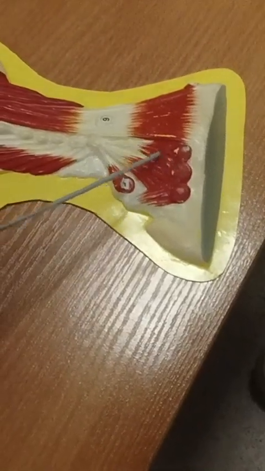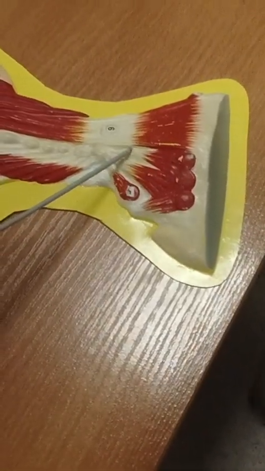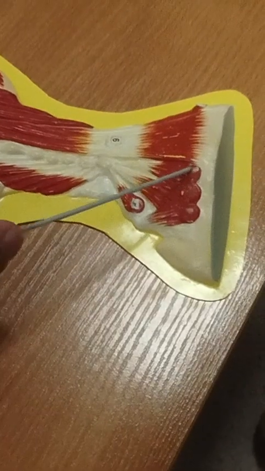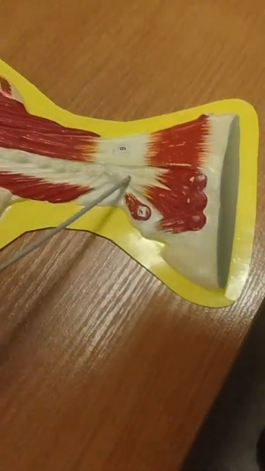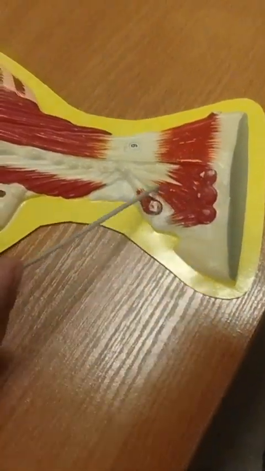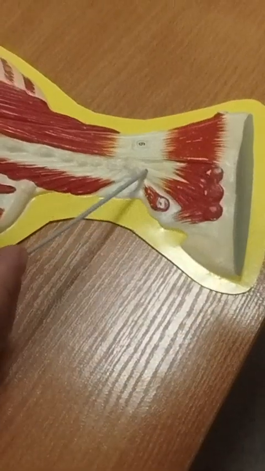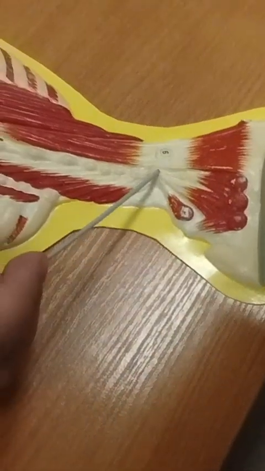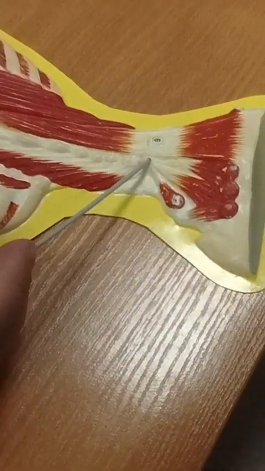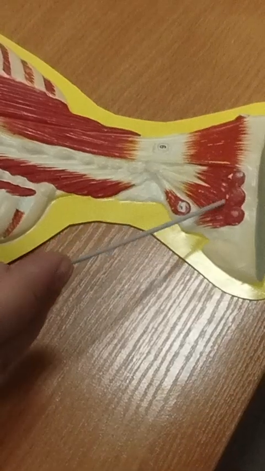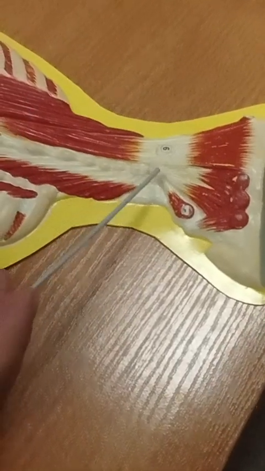Musculus rectus capitis posterior minor starts from the posterior tubercle of the atlas and attaches to the linea nuchae inferior. The greater muscle, musculus rectus capitis posterior major, starts from the spinal process of the second cervical vertebra and also attaches to the linea nuchae inferior.